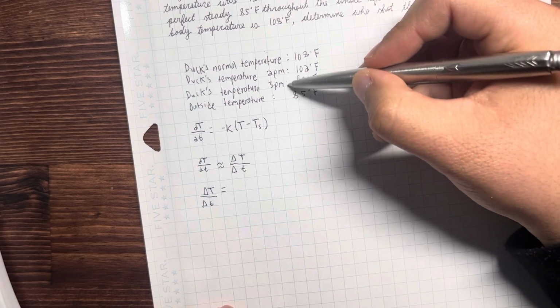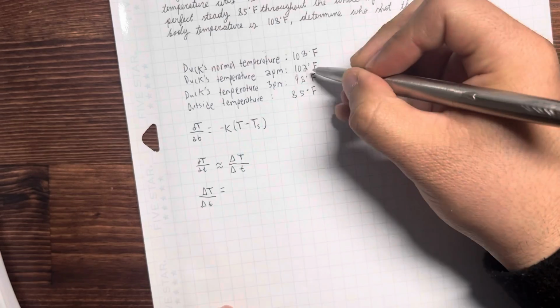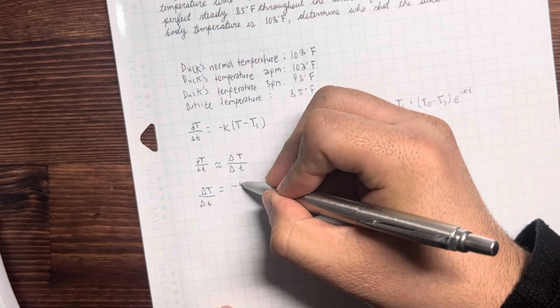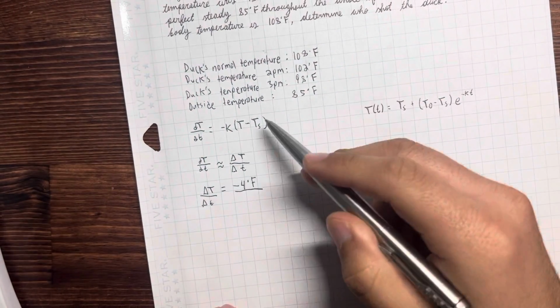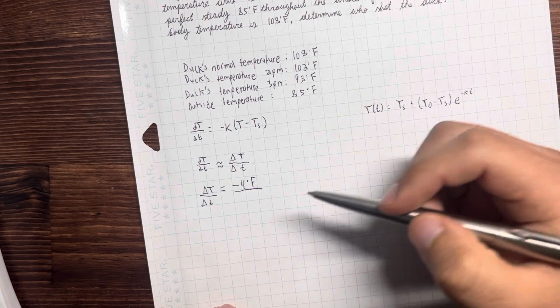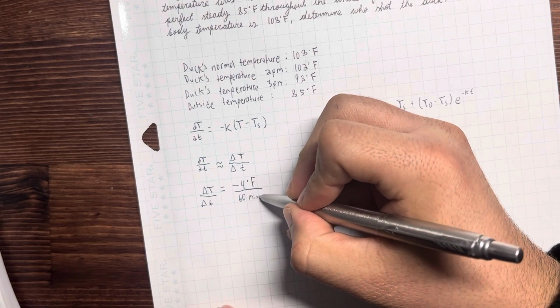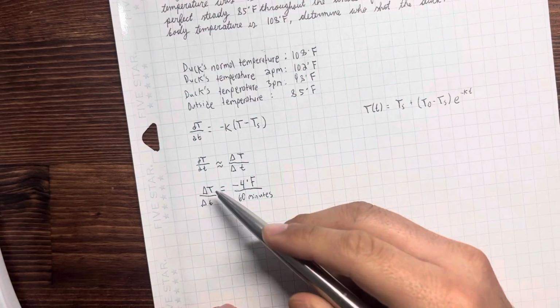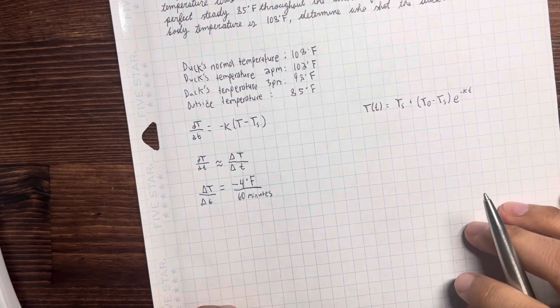Between an hour that passed by, there was a change of 4 degrees Fahrenheit. We lost 4 degrees, so minus 4 degrees Fahrenheit over a change in time of 1 hour. So we're going to use 60 minutes here.